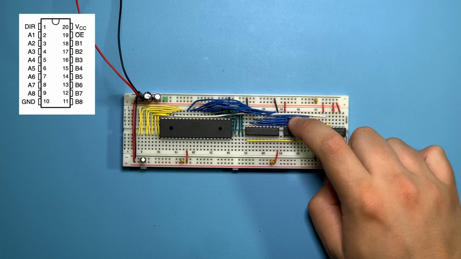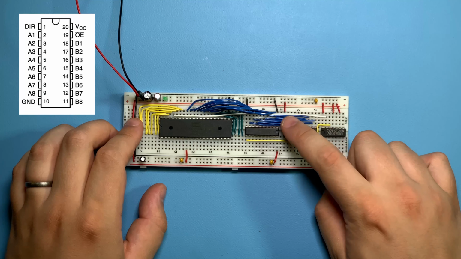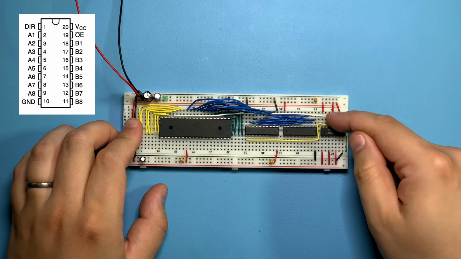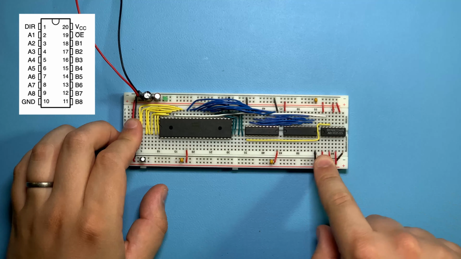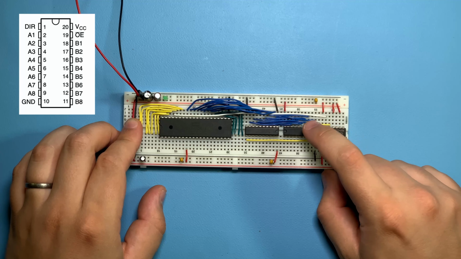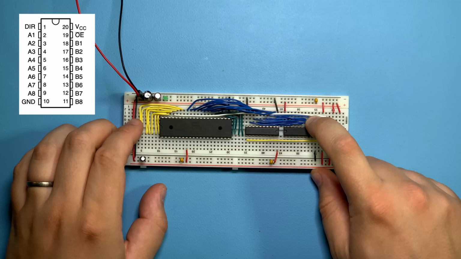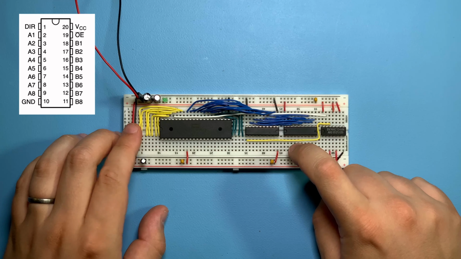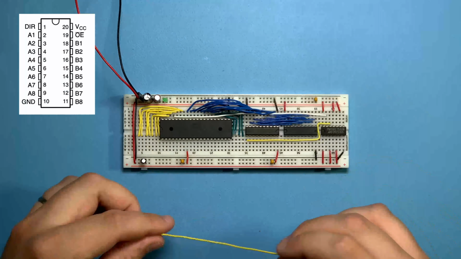And then we need the direction pin. The direction pin is going to say whether we transfer from the top to the bottom or from the bottom to the top. We want to transfer from the top to the bottom when the CPU is writing, so when the read-write line is low. And we want to transfer from the bottom to the top when the CPU wants to read, so when the read-write line is high. So we can just tie the read-write line directly to the direction pin. So the read-write line is here.